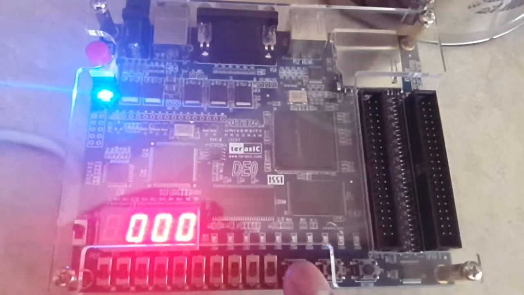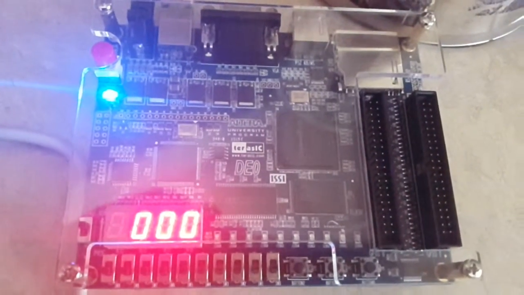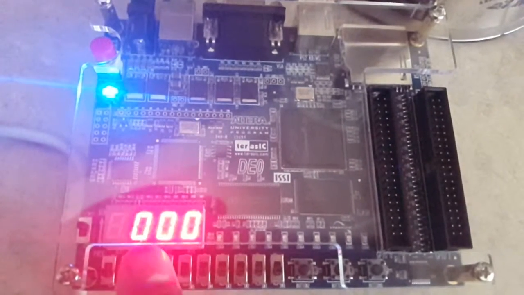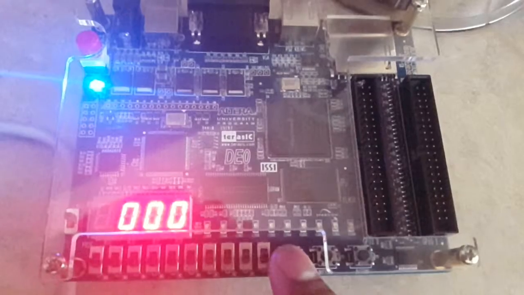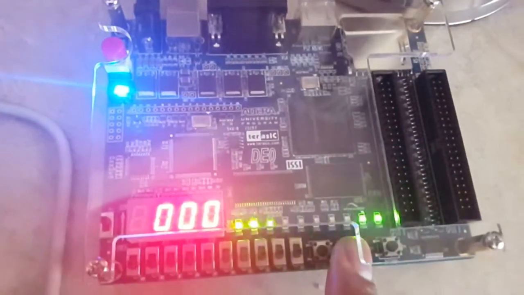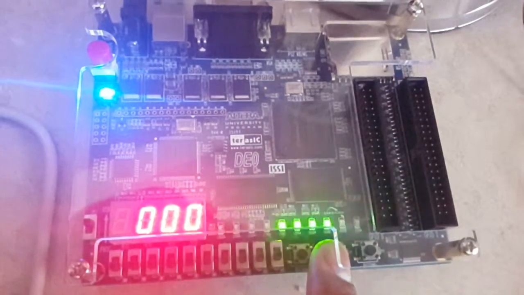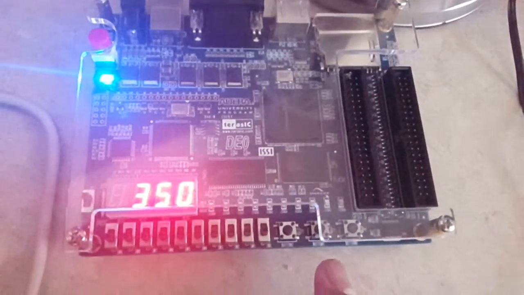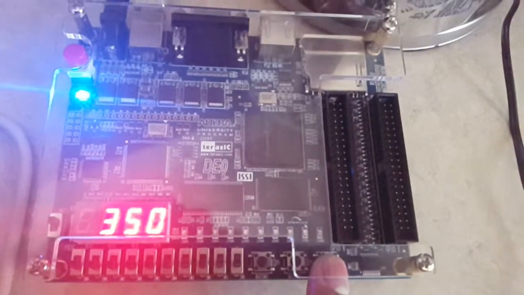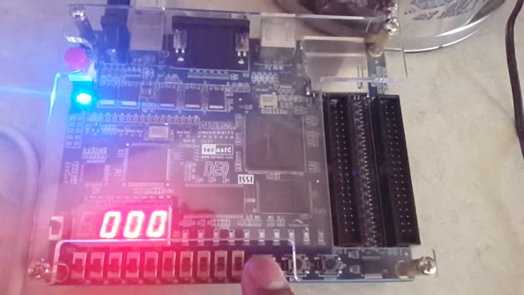flashing, and when it goes solid, the LCD here will start to count. So let's do that. Okay, so I'm gonna reset it. Do this a second trial.